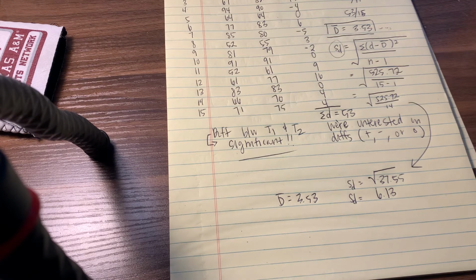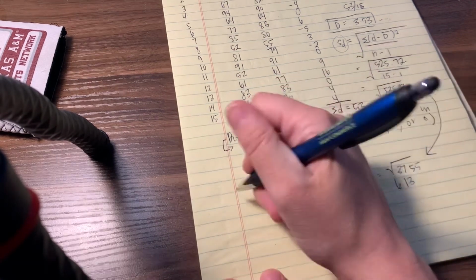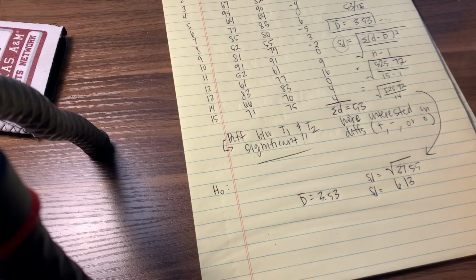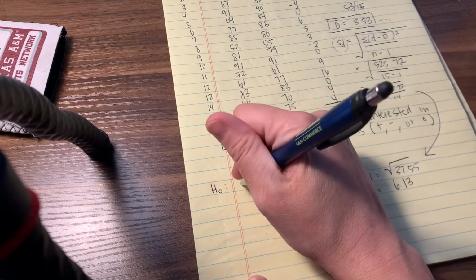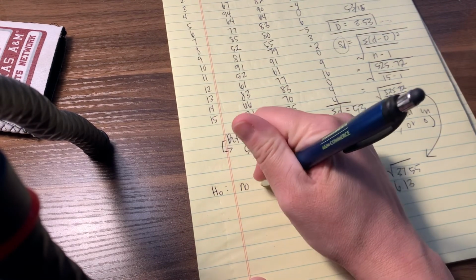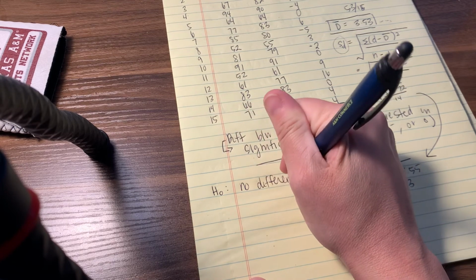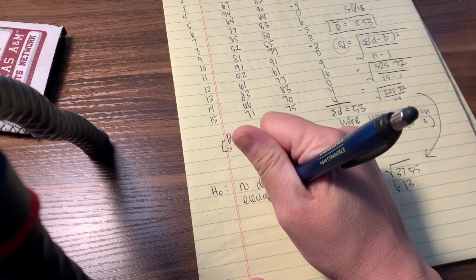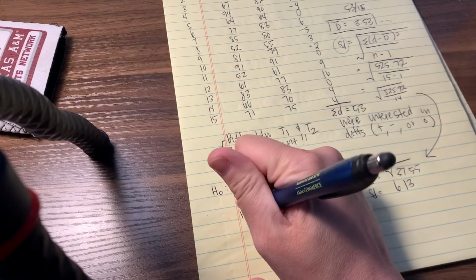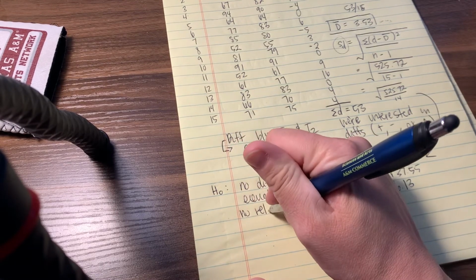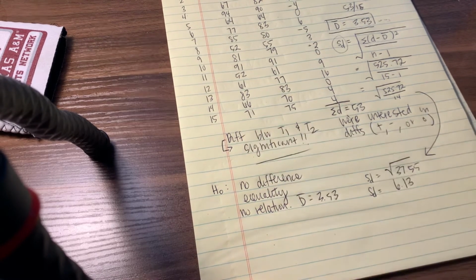Now, of course, when we're moving into thinking about the null hypothesis, if we remember that the null hypothesis, depending on what we're doing, is going to be either a statement of no difference, or equality, or no relationship, right? Depending on what it is we're actually doing.